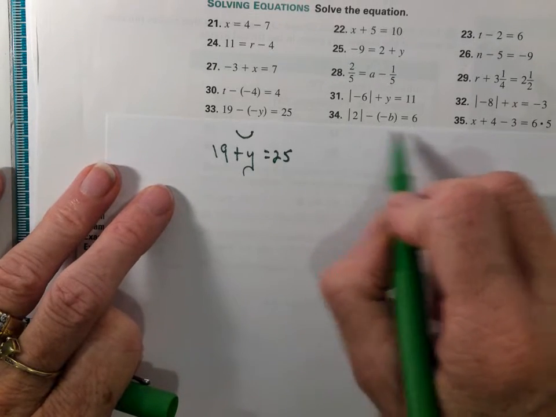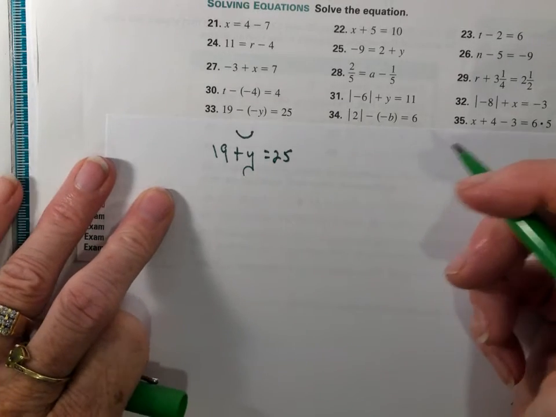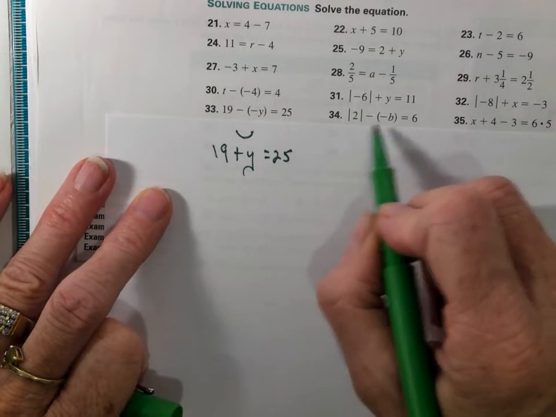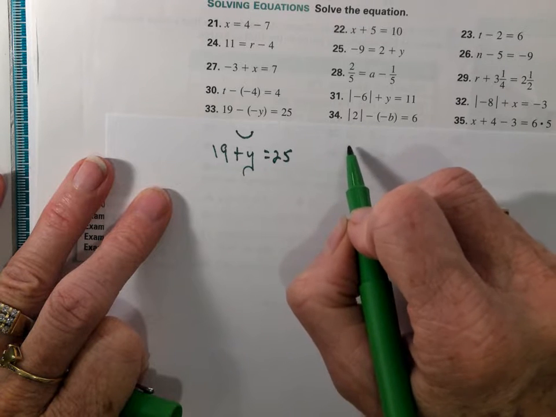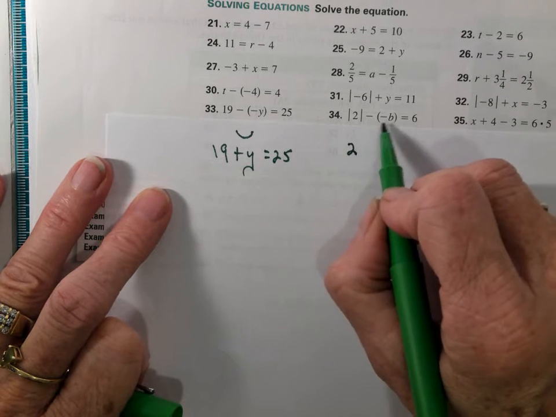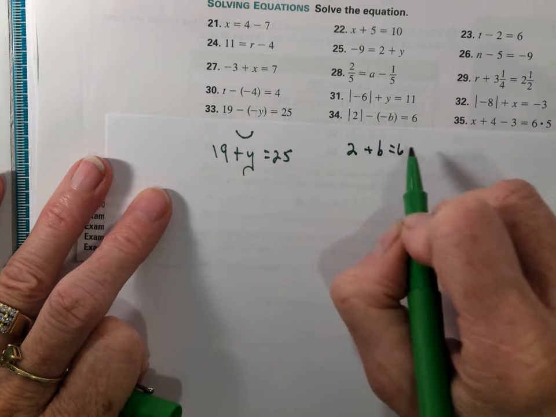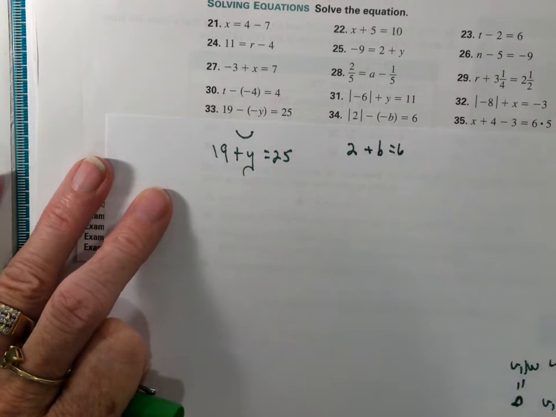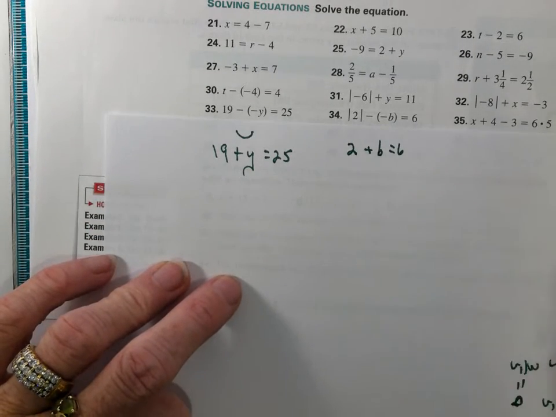Now this one, we're just going to clean up the left side, okay? We're going to combine any like terms and simplify. Well, we can't combine any like terms, but we can simplify. So we're going to get the absolute value of 2, which is just 2. And these two negatives make it a plus b is equal to 6. Of course, they use a b with a 6, so we can't figure out which one is which, but that's crazy. And then you can just subtract 2.